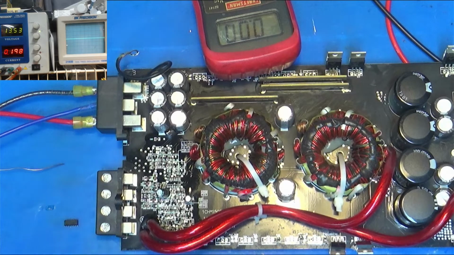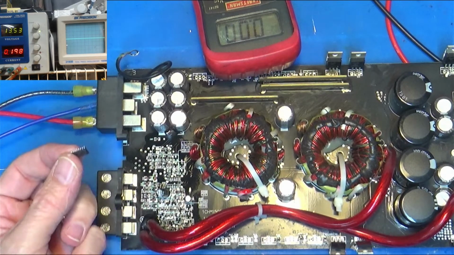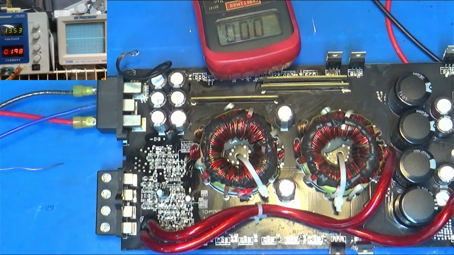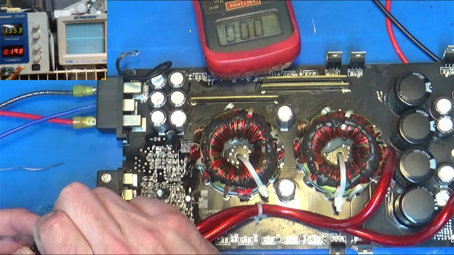So I think, because this thing's already seen damage on the input side and on the output side, it goes right there in the trash. And I got a brand new one here. I'm going to have to order a few more of these.